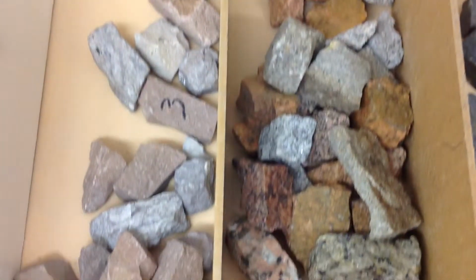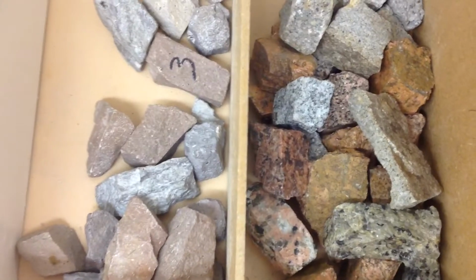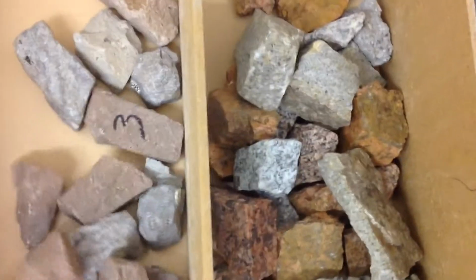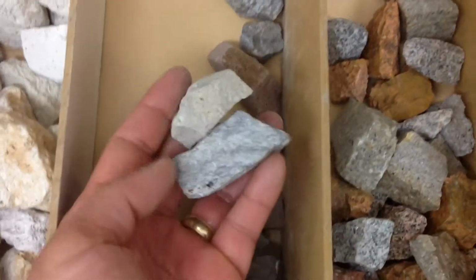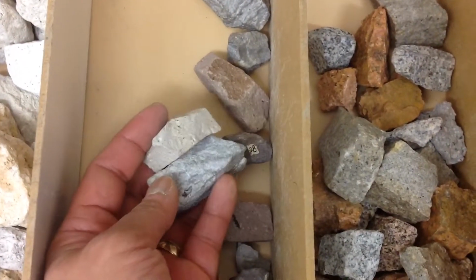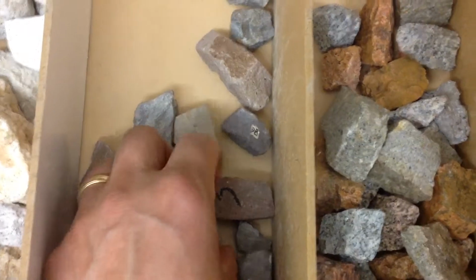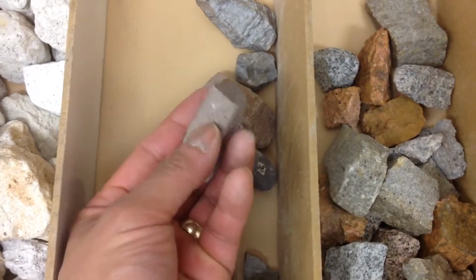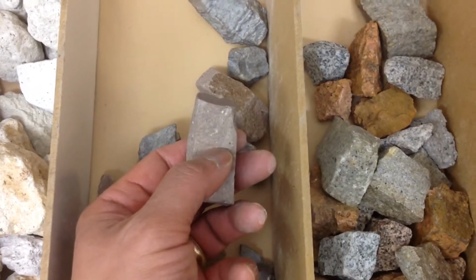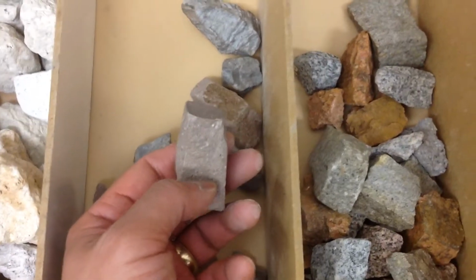And then sample number 6. There are several different colors, kind of grayish, brownish, even slightly pink. But again, you can see some shiny pieces on there.